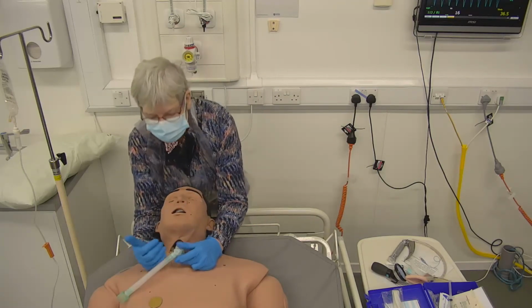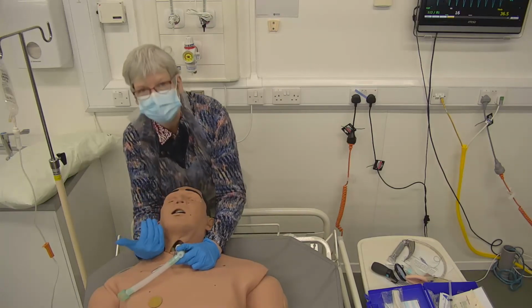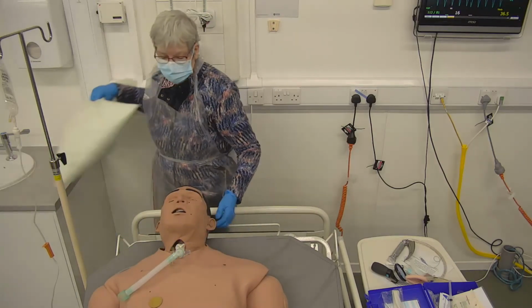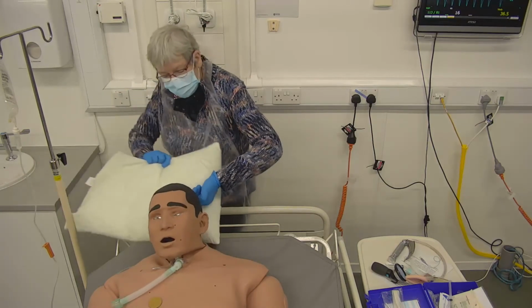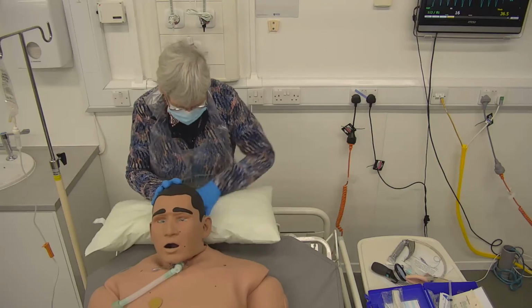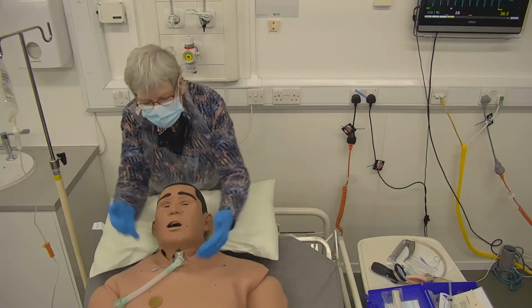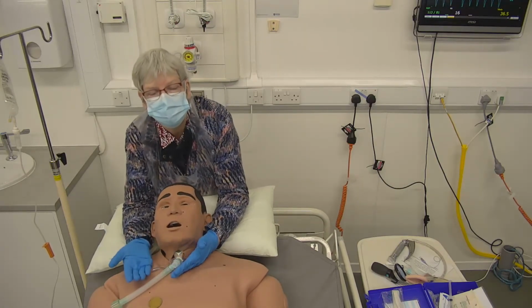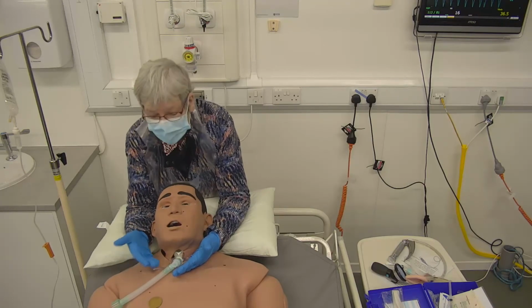But unlike an endotracheal tube, which is very, very irritating, and it's difficult for people to be comfortable with an ET tube in, with a tracheostomy, you can wake people up, so that they can be involved in weaning.